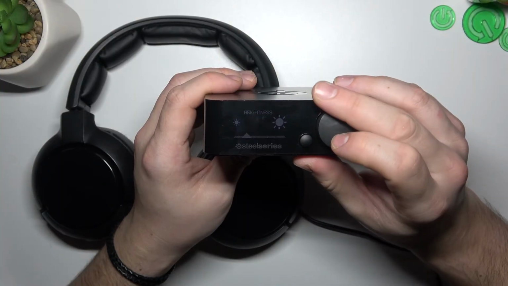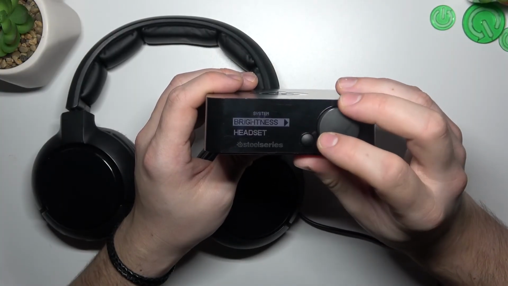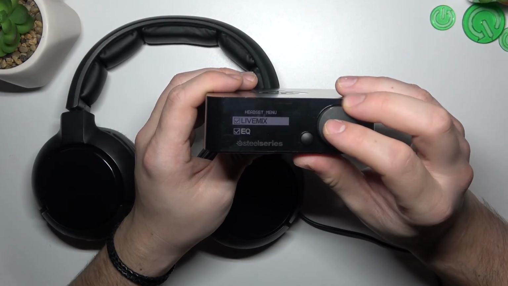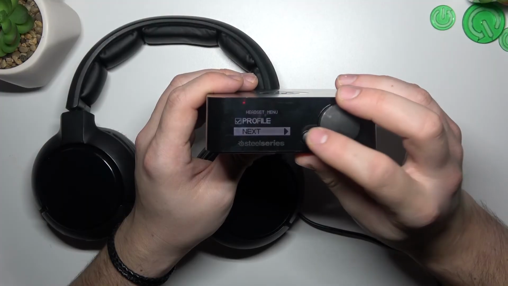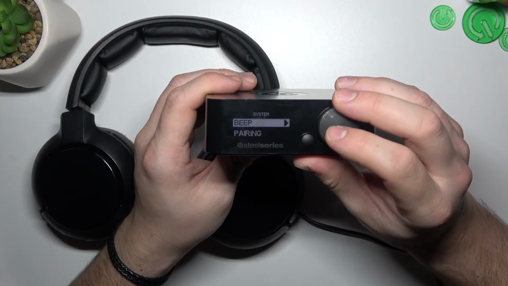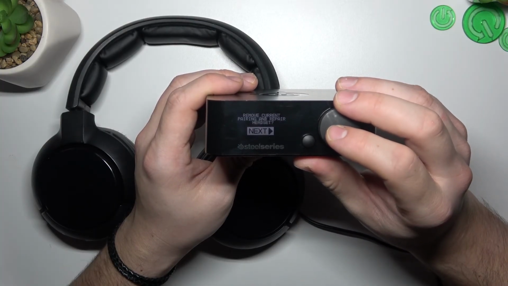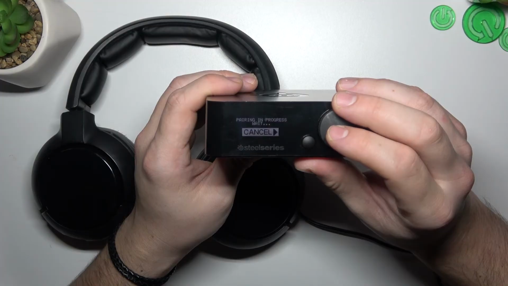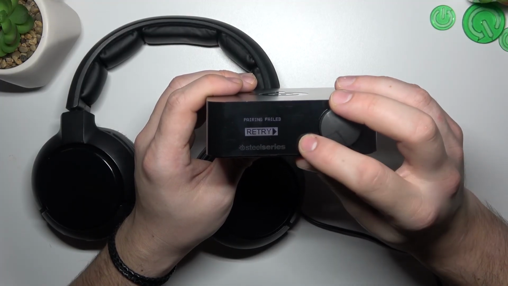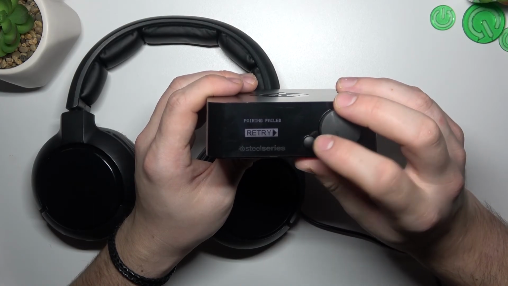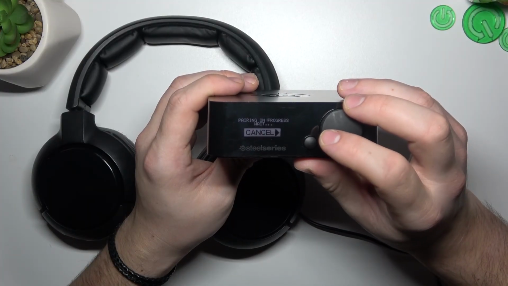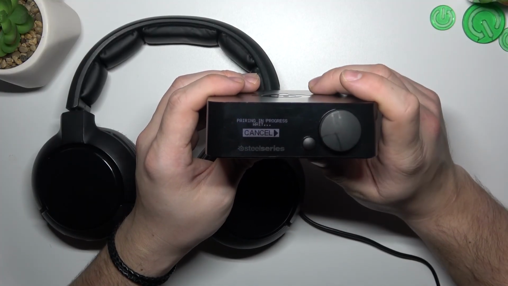Manage brightness. Change headset overlay. Enable or disable headset beep. Pair new headset and delete them. And many more. And that's basically it.